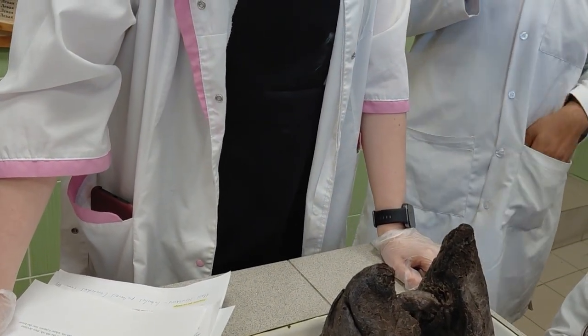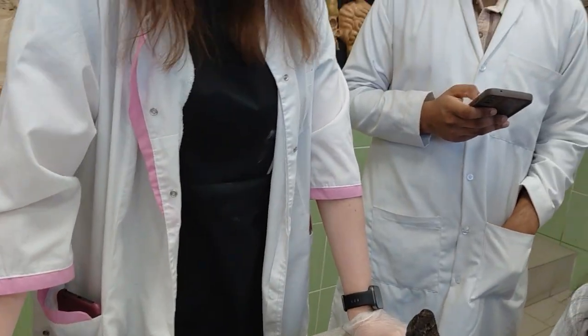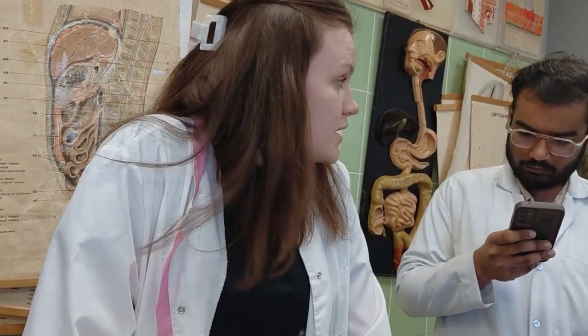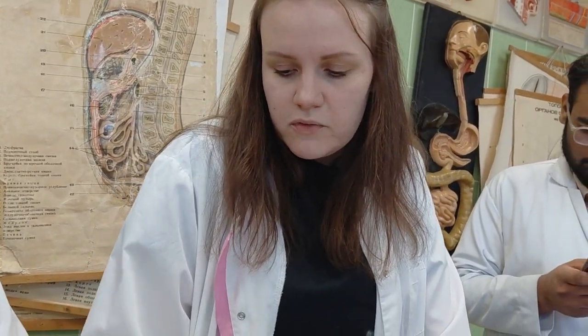Pleura is a serous membrane like the peritoneum, but the peritoneum is located in the abdominal cavity, and the pleura is located in the thoracic cavity covering the lungs. So we can distinguish sheets, parietal and visceral. Parietal covers the walls of the thoracic cavity, and visceral covers the lungs. And between them we have the pleural cavity with fluid, like the peritoneum, which reduces friction.